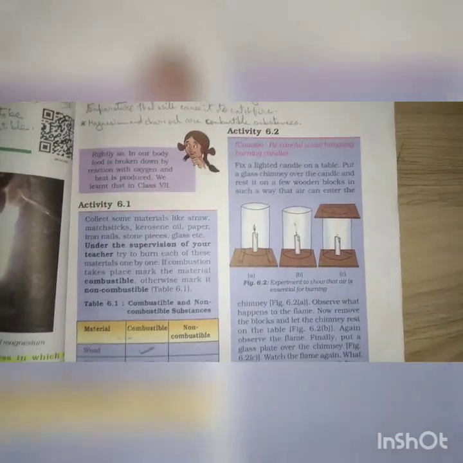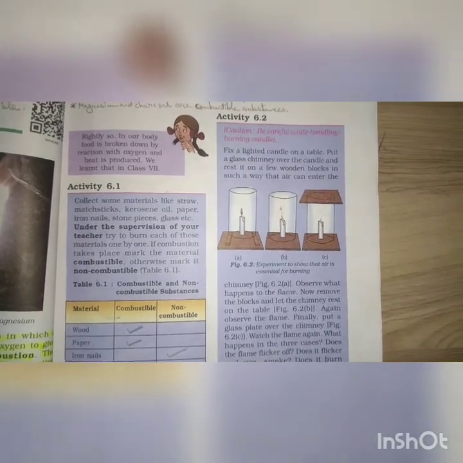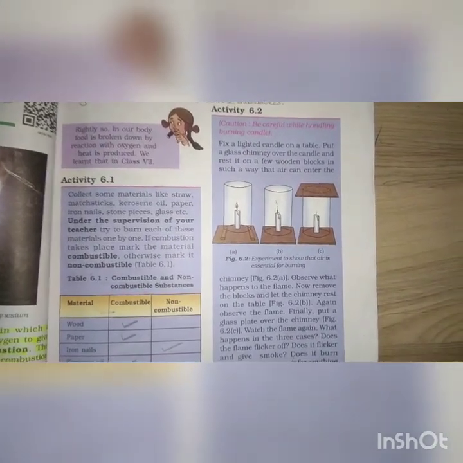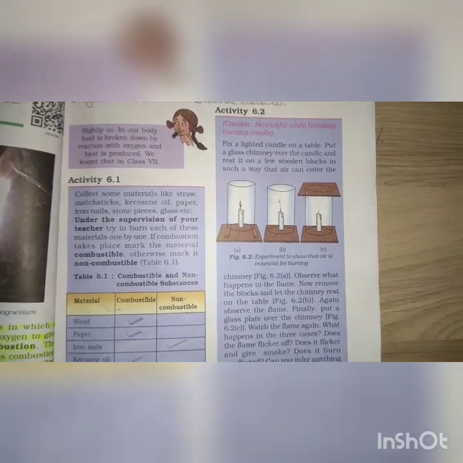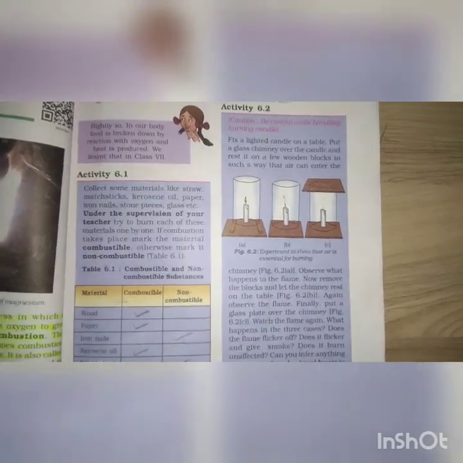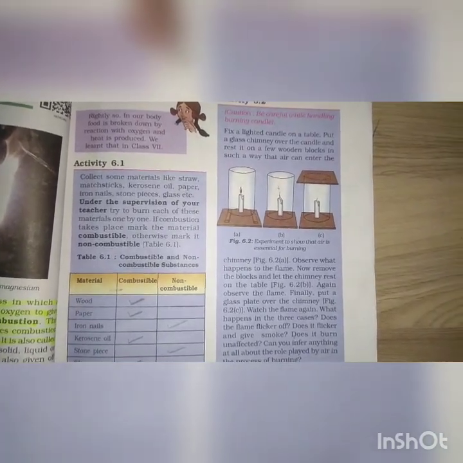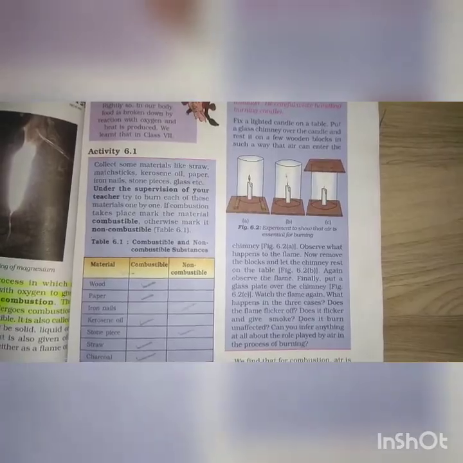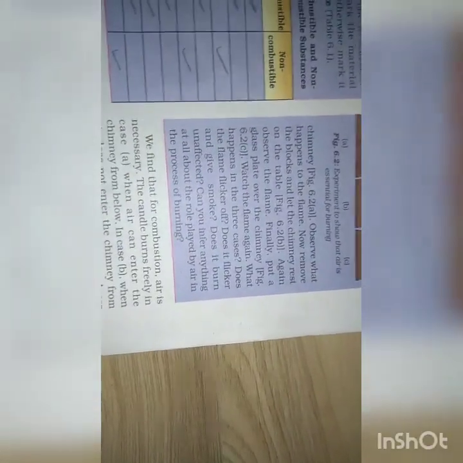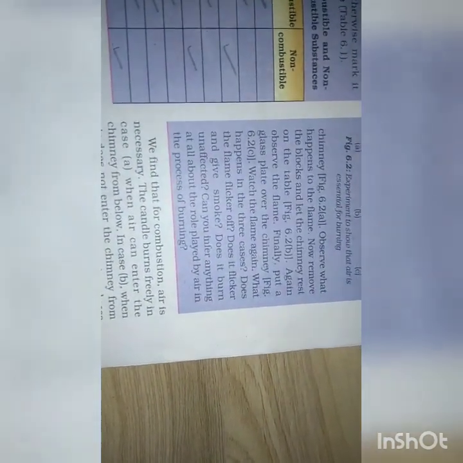Okay, let's move to the next activity, which is activity 6.2. Here it says to fix a lighted candle on a table, put a glass chimney over the candle and rest it on a few wooden blocks in such a way that the air can't enter the chimney. Observe what happens to the flame. Now remove the blocks and let the chimney rest on the table. Again, observe the flame. Finally, put a glass plate. Can you infer anything about the role played by air in the process of burning?